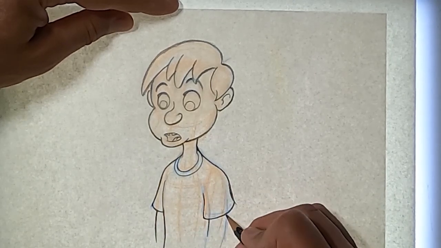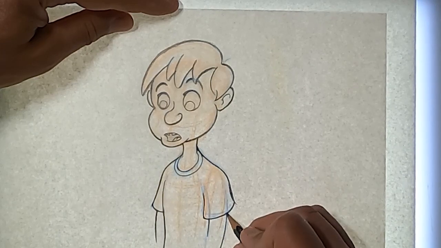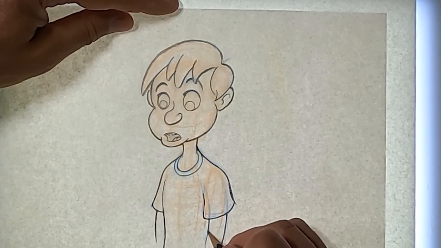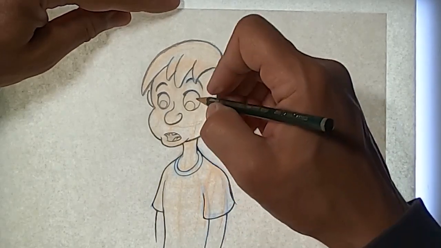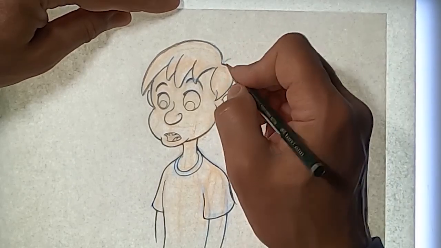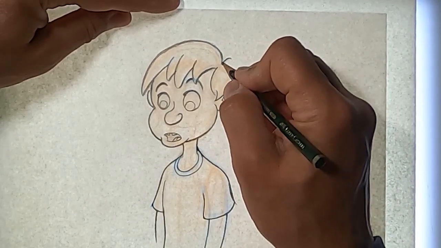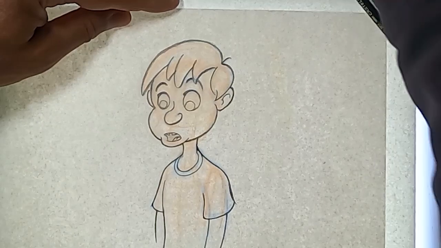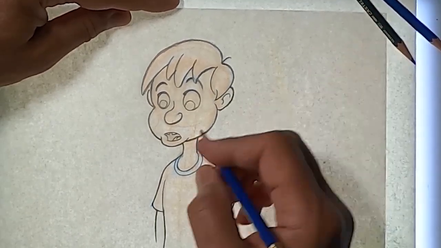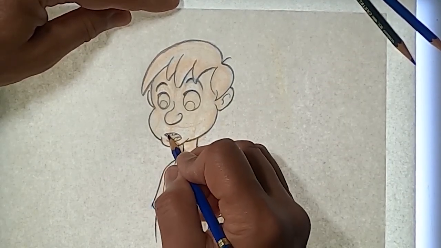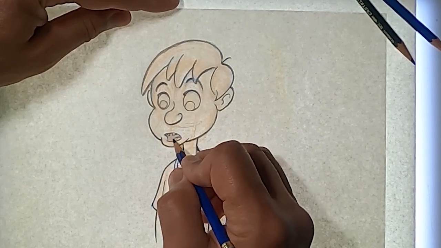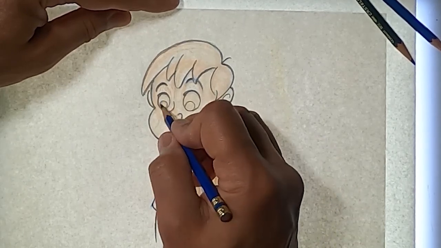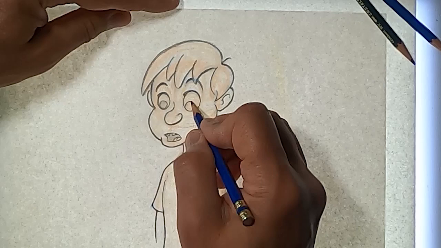And his arms. But what we're trying to do is show volume throughout this process. And a lot of times when we do stuff like this, we color in the mouth with blue pencil and the eyes with blue pencil.